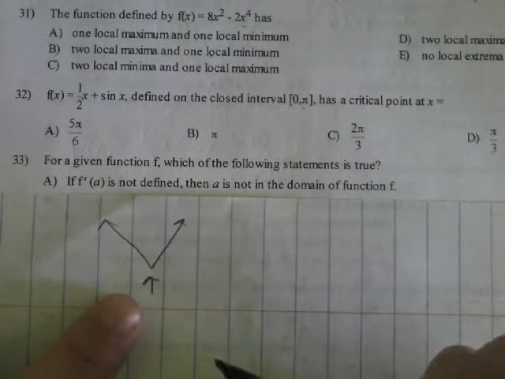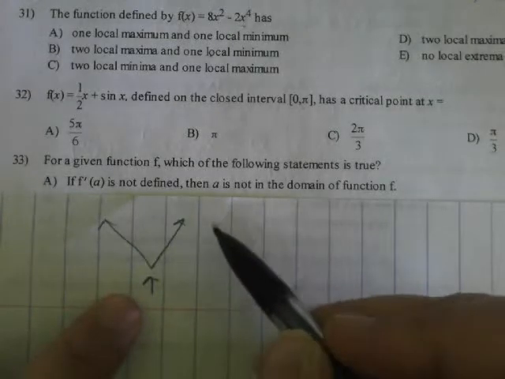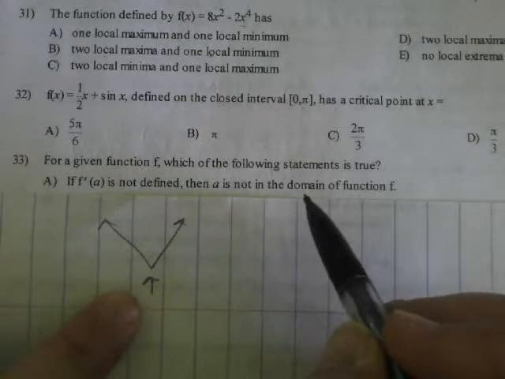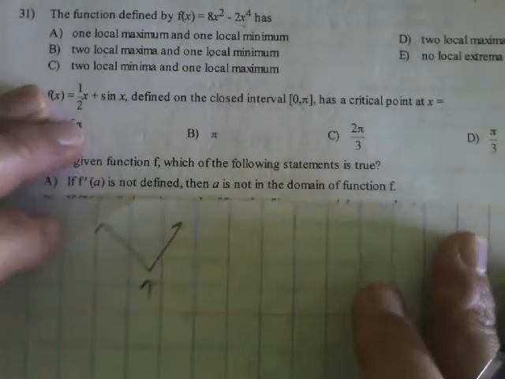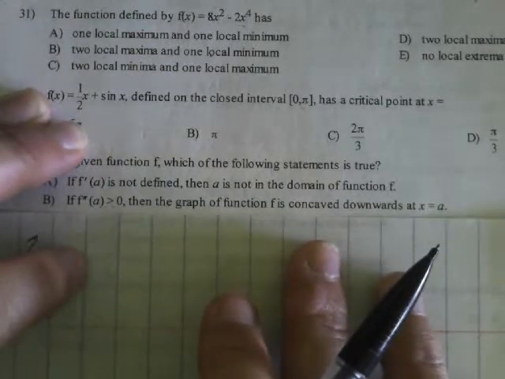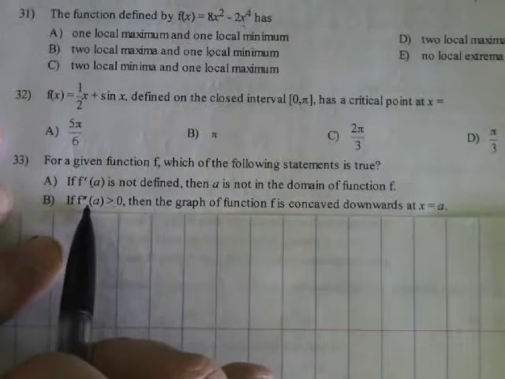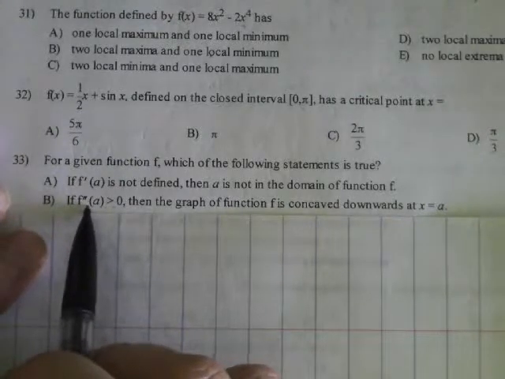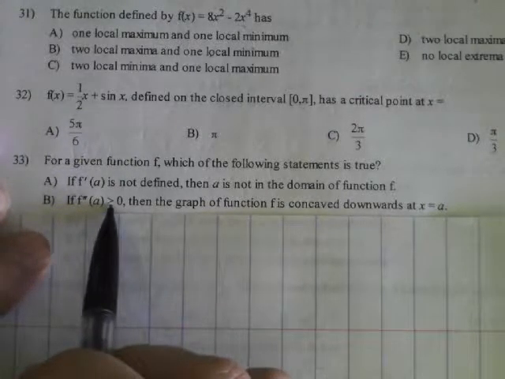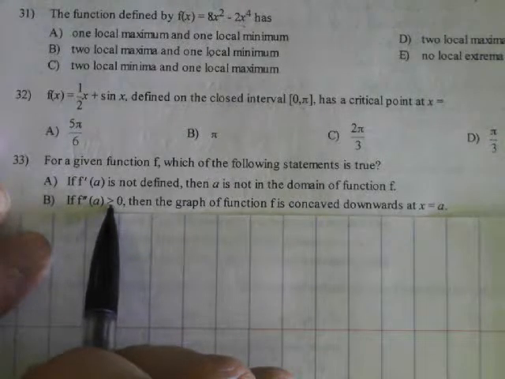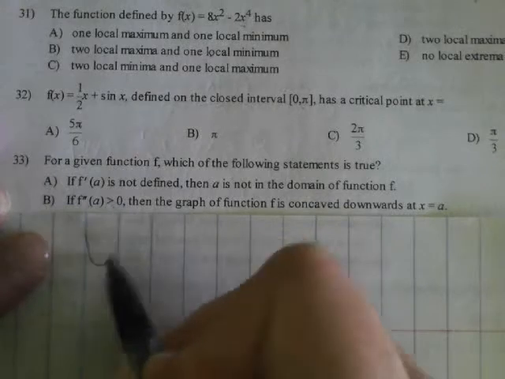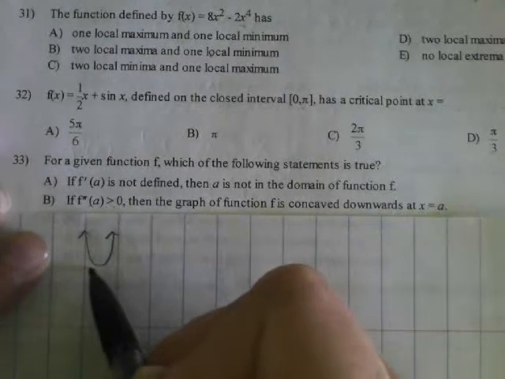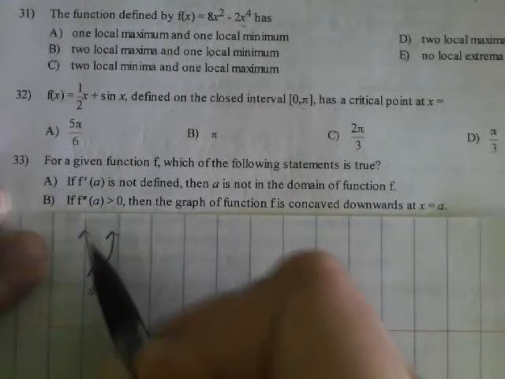B, if that's the second derivative. So if the second derivative is positive, what does that mean? Second derivative tells you about concave up. Good. So if that's true at some point A, and A could be anywhere on this curve, then the graph of the function f is concave down at A. False. That's just backwards, right?